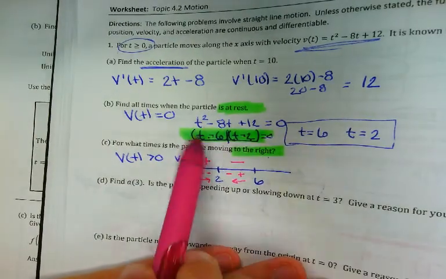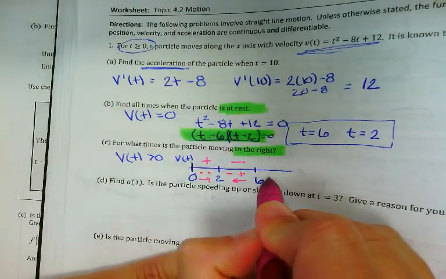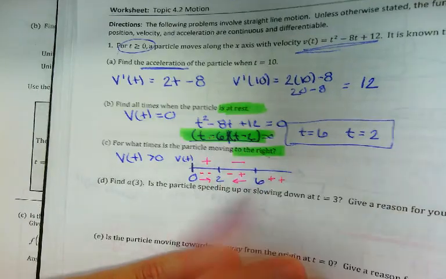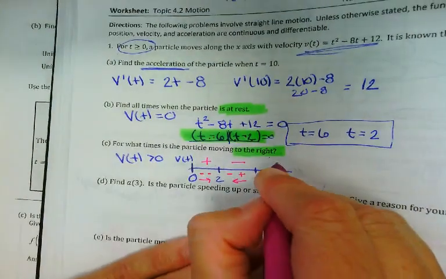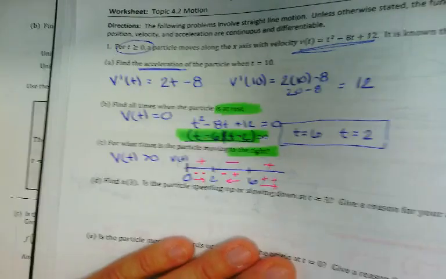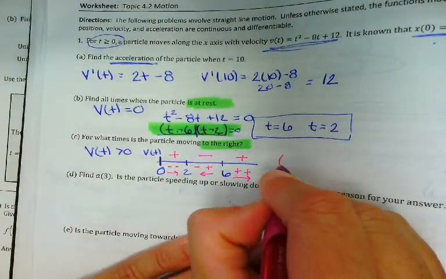If I pick a 7, 7 minus 6 is positive. 7 minus 2 is positive. A positive times a positive is a positive. So there are 2 moments in time when this particle is moving to the right, and I need to name them. From 0 to 2.